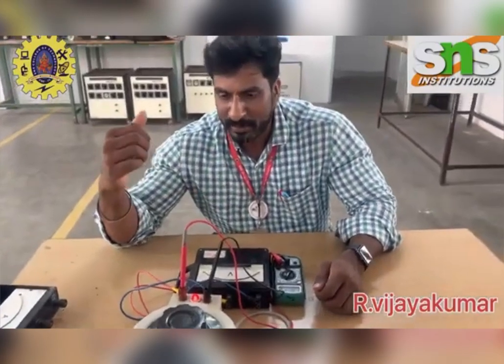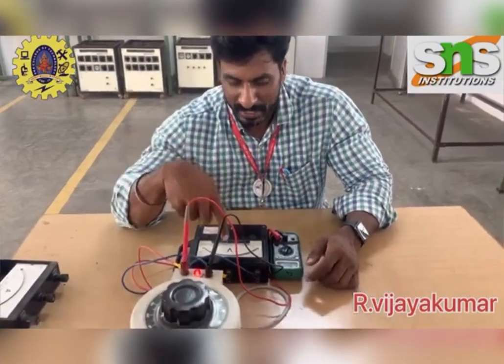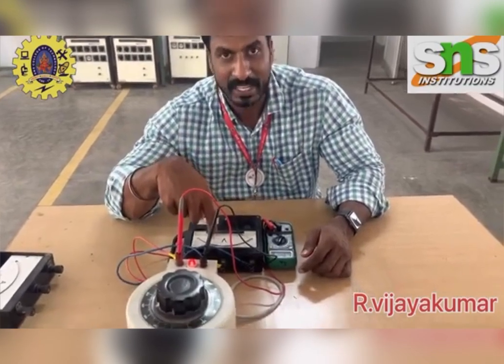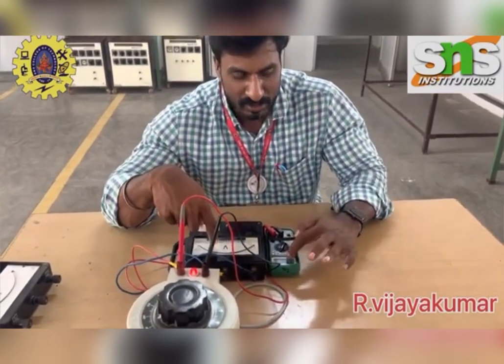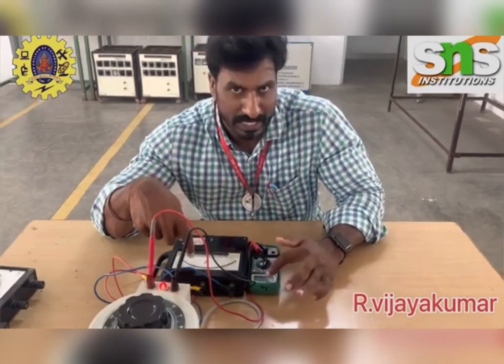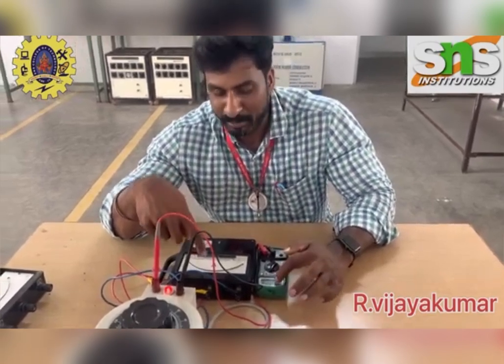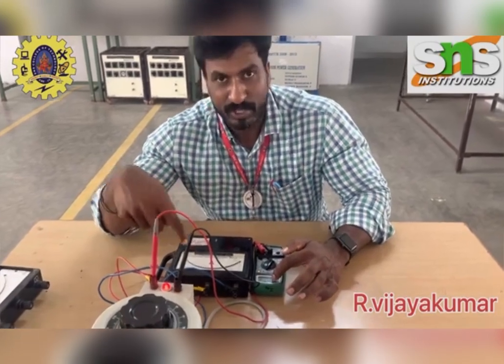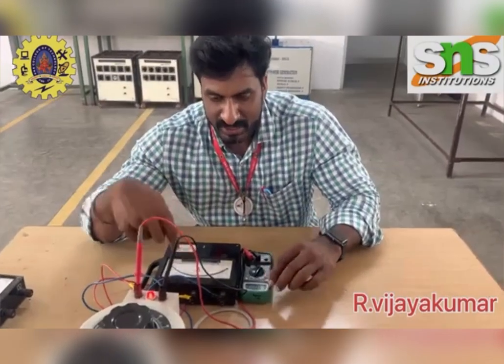In this experiment I am using a single phase auto transformer for calibration of the meter. This is the meter with error, and now I am using a digital voltmeter. The digital voltmeter has no error because it is new and already calibrated. So I am connecting this digital voltmeter in parallel with the meter that is going to be calibrated.